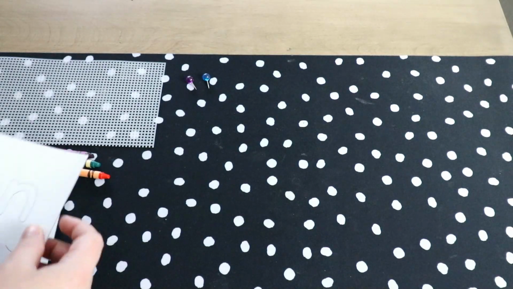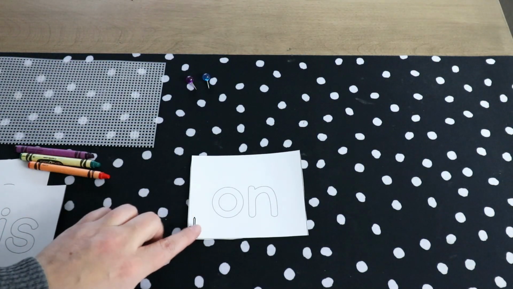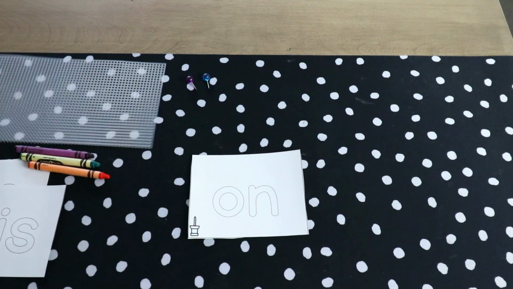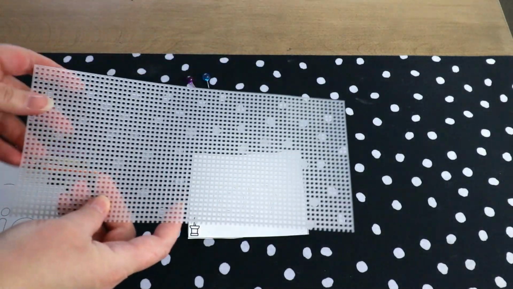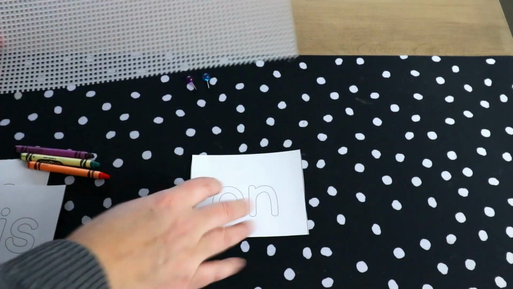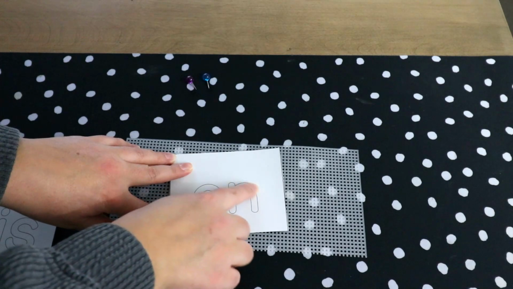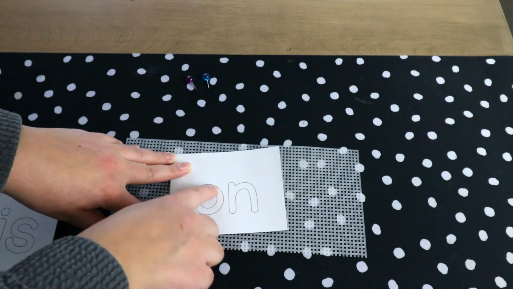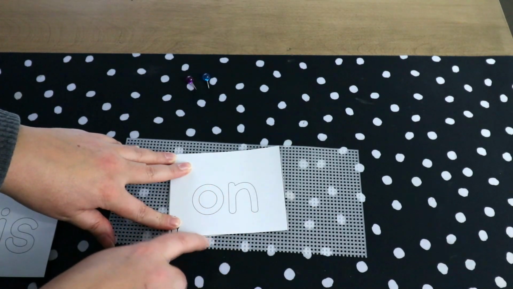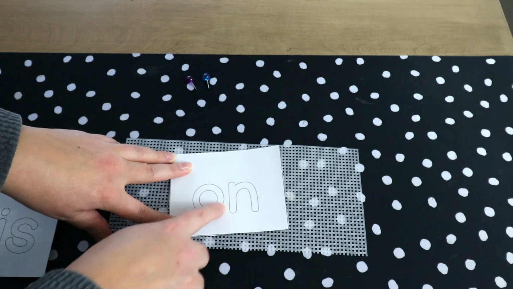The fourth high frequency word center I want to show you is called Pin It, Trace It. And this is a great one for multi-sensory learning. Now, when I did my Orton Gillingham training, we used this, called a bumpy board. It's basically like a plastic screen. And we would have students write the words over the screen 3 times so they could practice feeling that multi-sensory bump underneath it. So they would say the word on and then they would write it.